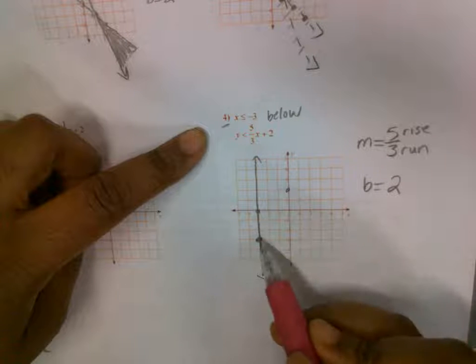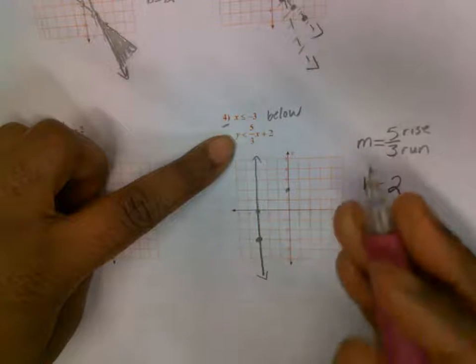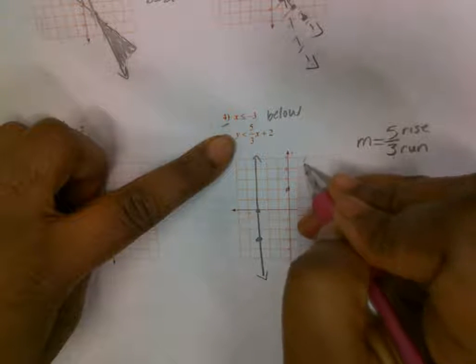So we're just going to use these 2 points. There's no equal to here. This is just less than. So this is going to be a dashed line.